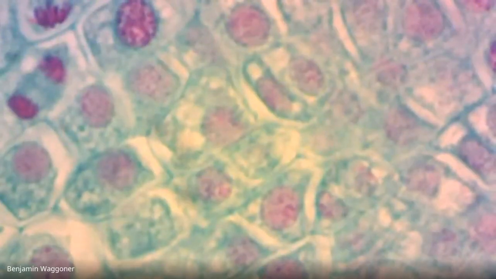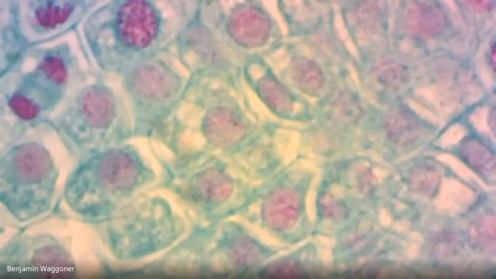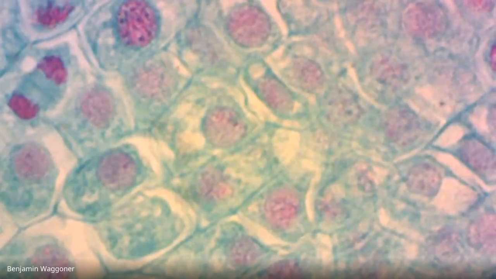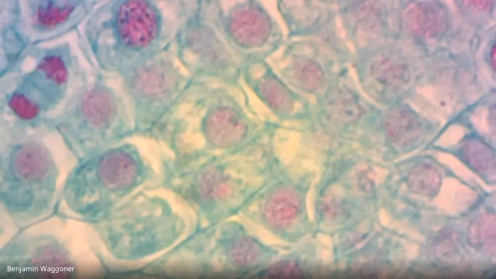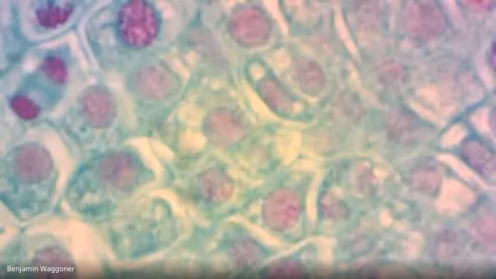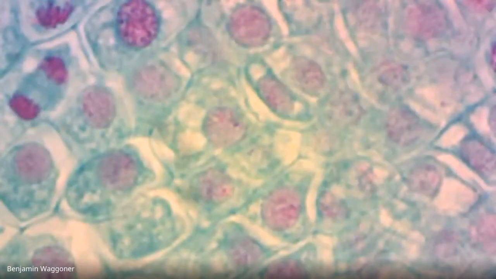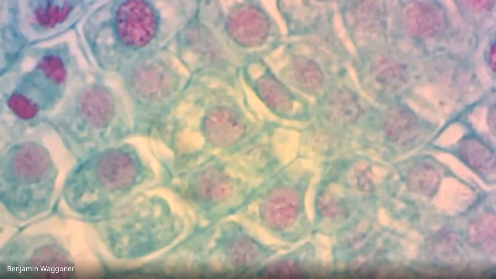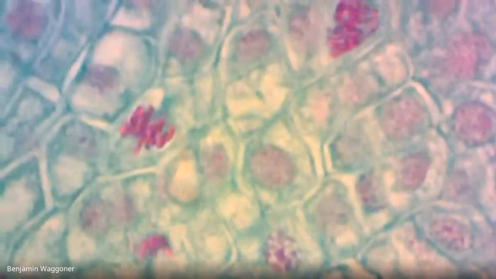All right, let me see if I can invoke a higher power. There we go. Okay, so here's a bunch of plant root cells. Most of them are in interphase. You can see that the cell walls and the cytoplasm, that's the gooey stuff inside the cell, is green. The nuclei are stained pink, and in most of these, you can't really see any detail inside the nuclei. The nuclei are just these grainy things.